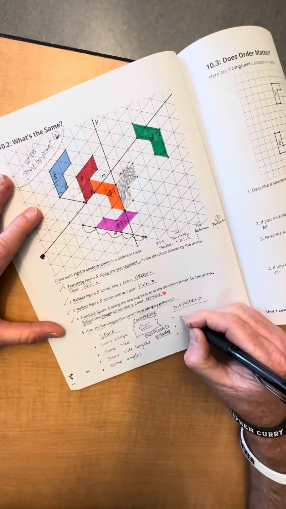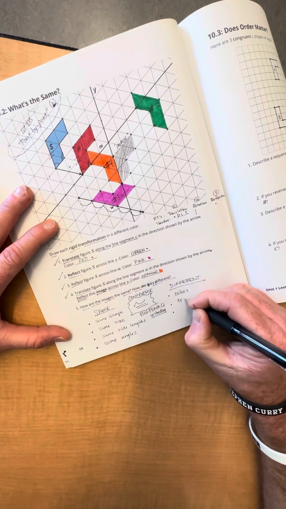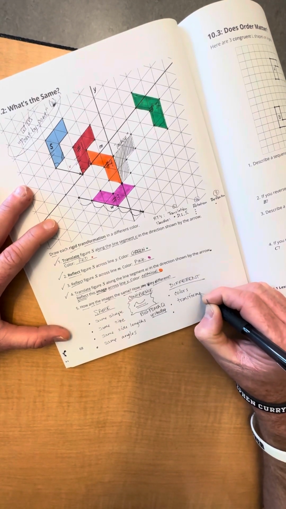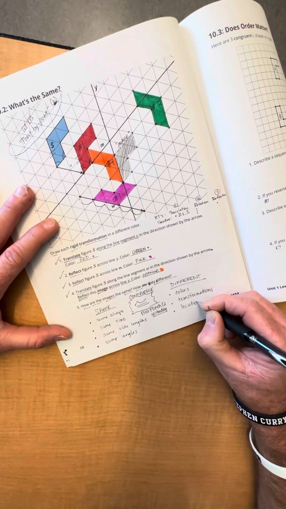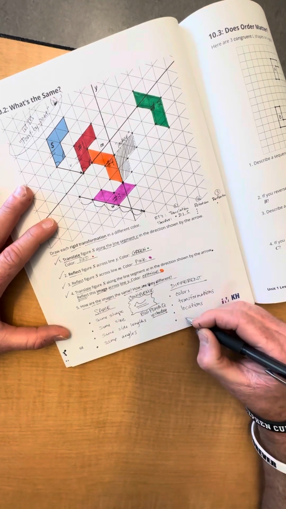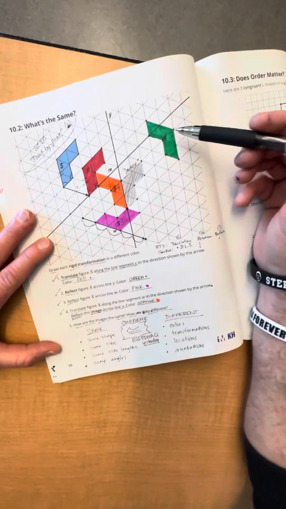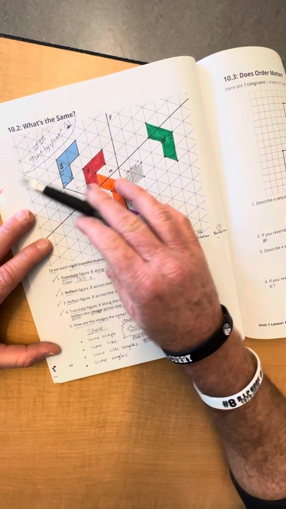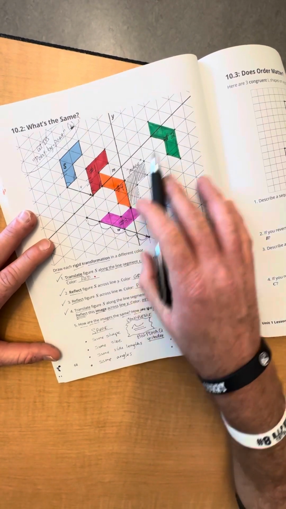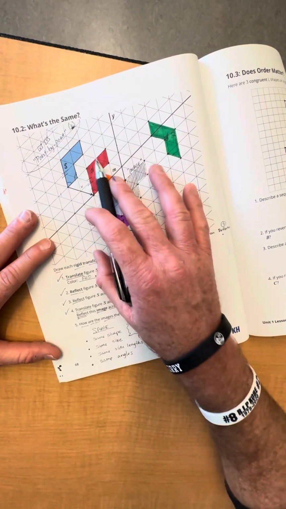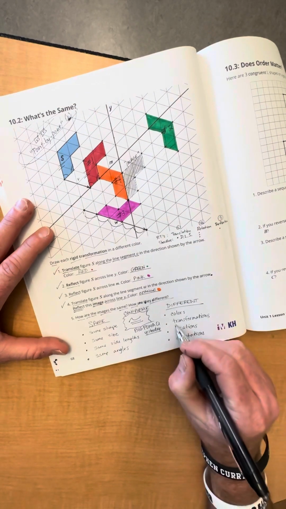Well, different colors for sure. We did different transformations. They're also in different locations. And I'll give you another one. Some of them have different orientations. For example, this one and this one. This part is facing this way, this part is facing this way. These two are oriented differently than these two. This one is oriented different than this one. And that's because we did different transformations.